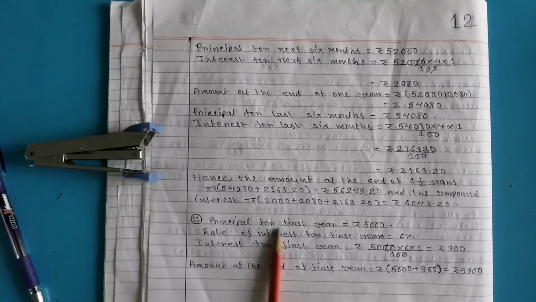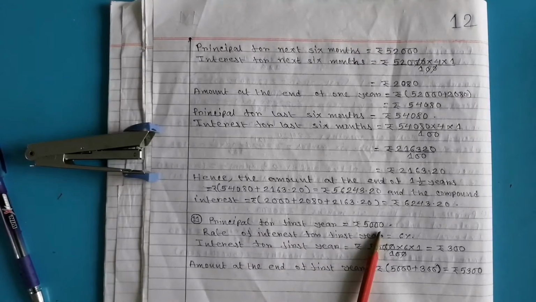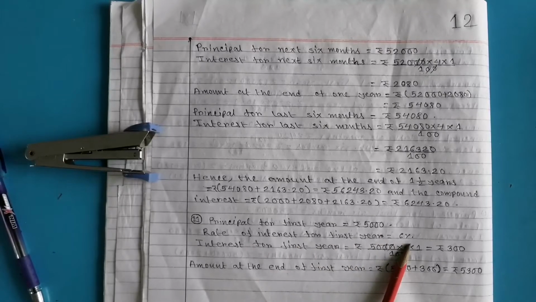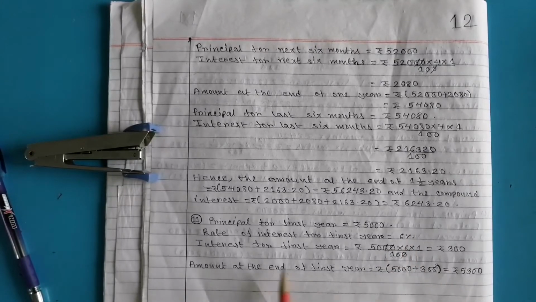So first of all, principal for the first year, that is 5,000. Rate of interest 6%, that is given, for the first year the rate of interest is 6%, and next year it will be 8%. Interest for the first year: 5,000 multiplied by 6 multiplied by 1 upon 100, so that will be 300. So this 300 will be added to this principal, and that will be the amount at the end of 1 year. So amount at the end of 1 year is 5,300.